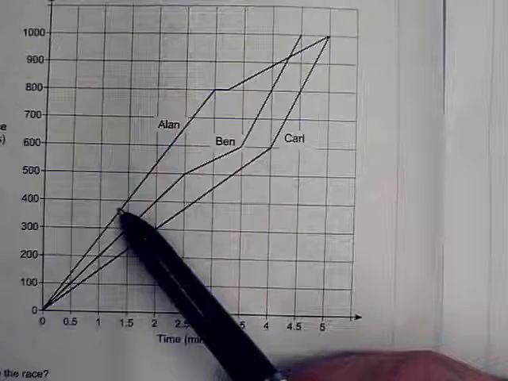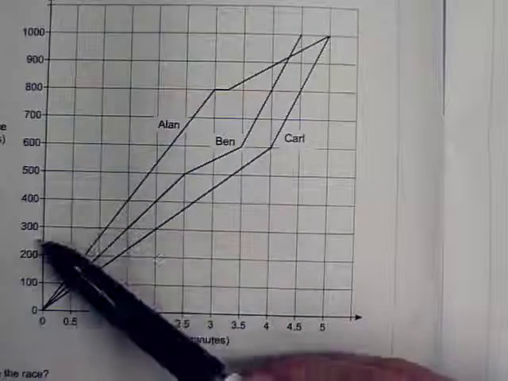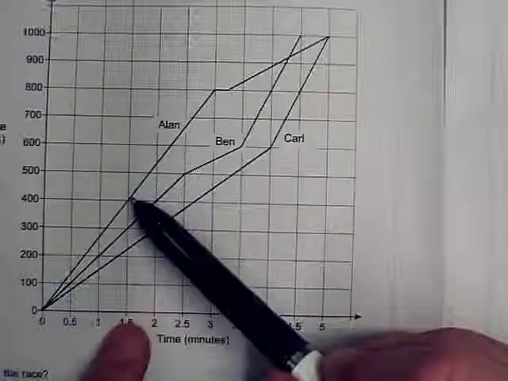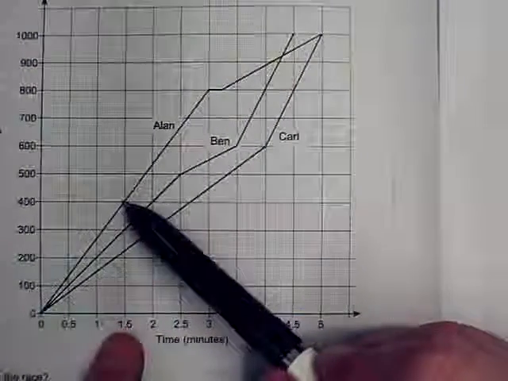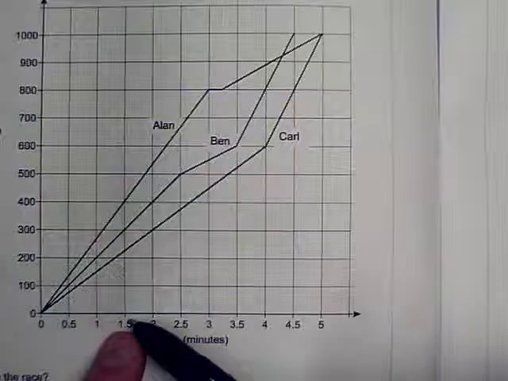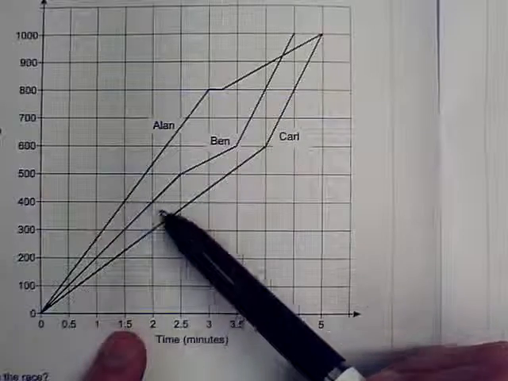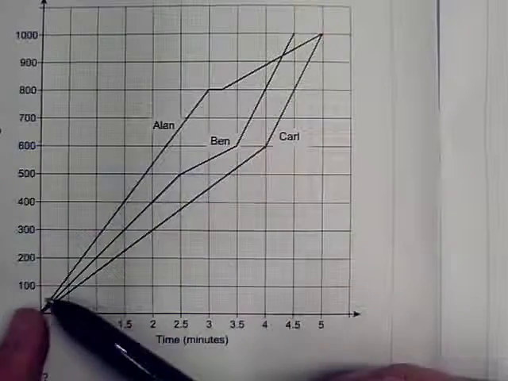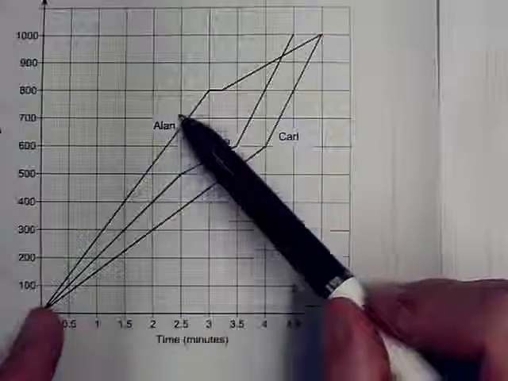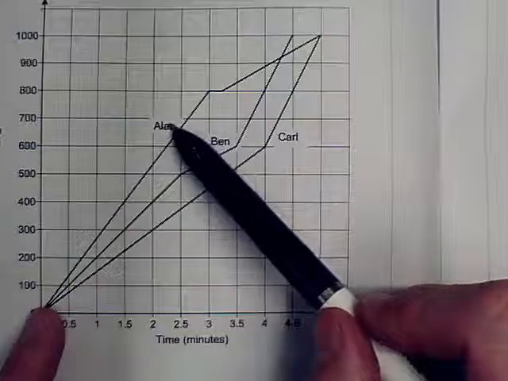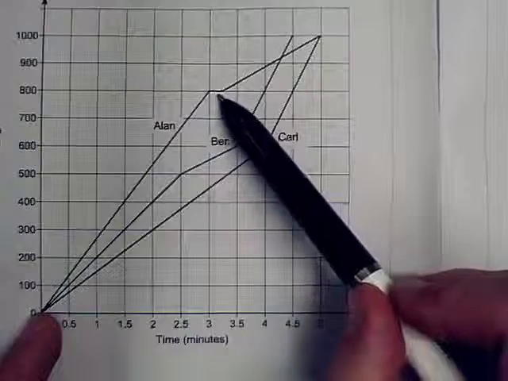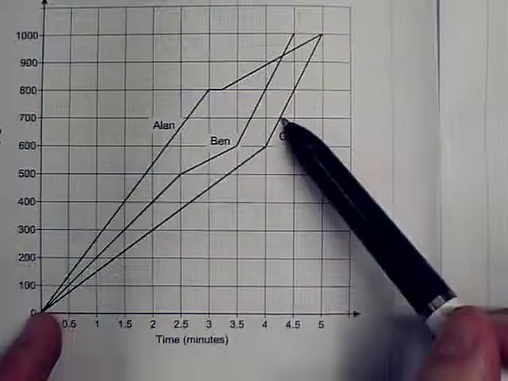If we think about this, say at 400 meters, Alan ran 400 meters in 1.5 minutes, whereas for the other 2 people, it took them longer to get to 400 meters. So what we can say is that Alan, he must have started in the lead. But if we look at Alan, he took a little rest break here, whereas the other people didn't. So we could comment on that first.